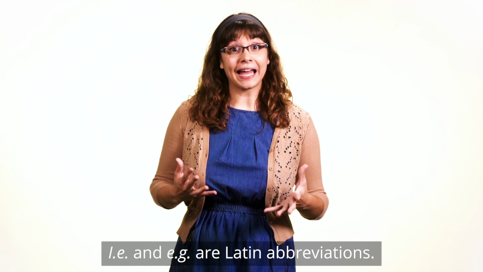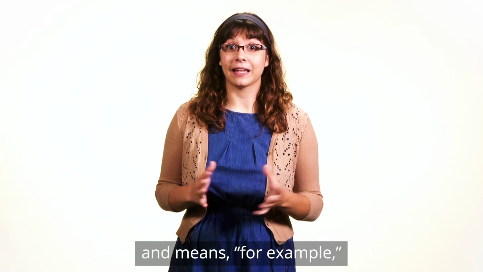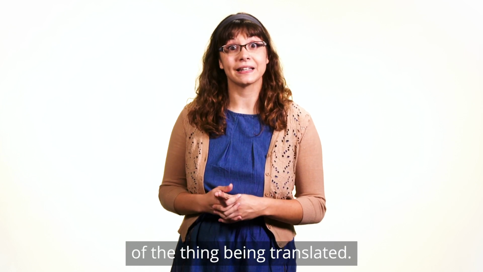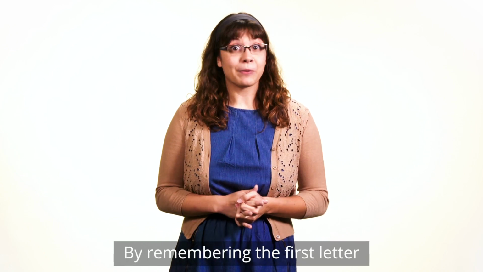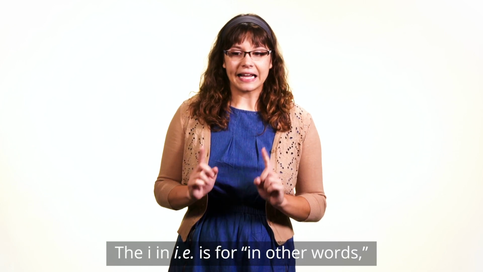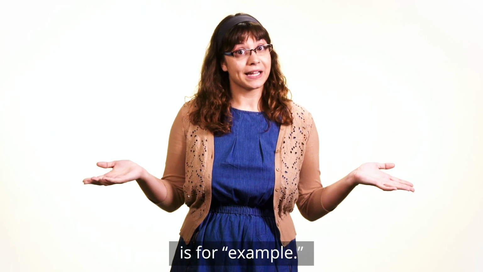IE and EG are Latin abbreviations. EG is the abbreviation for exempli gratia and means for example, and is the literal example of the thing being translated. IE is the abbreviation for id est and means in other words. By remembering the first letter of each abbreviation, I can start to keep them straight. The I in IE is for in other words, and the E in EG is for example.